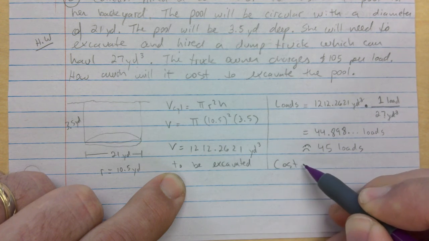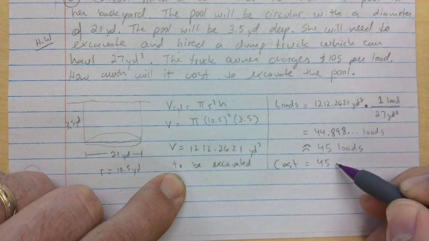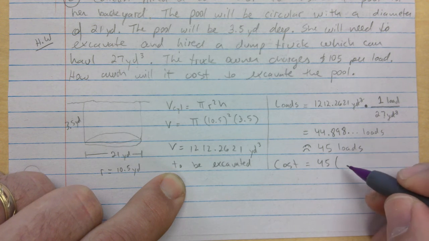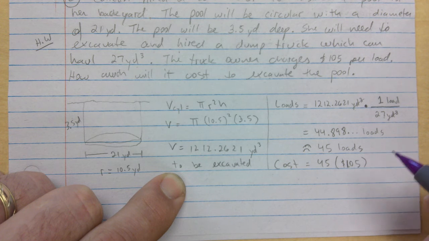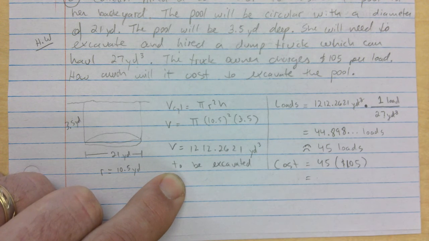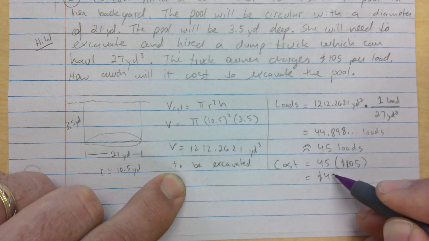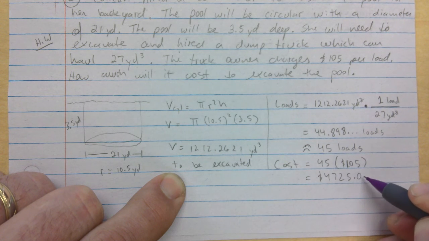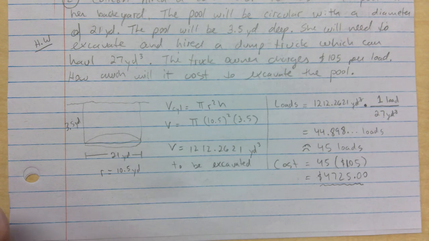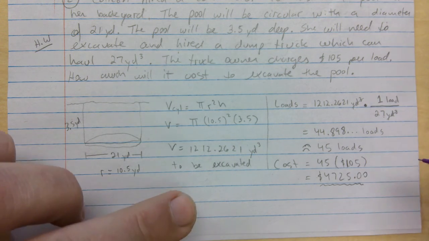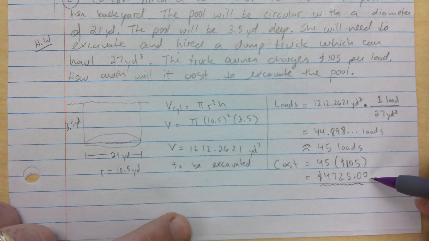So the cost would be 45 multiplied by 105. Okay. And that is 4,725. I know it's expensive. It's not this expensive. I just made this question up. So don't worry about that part. But this is before tax.